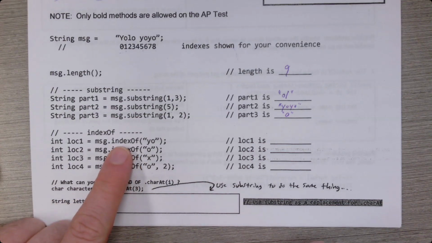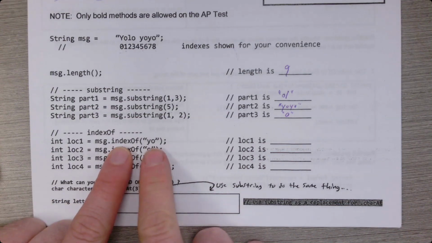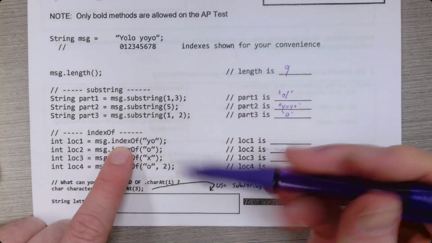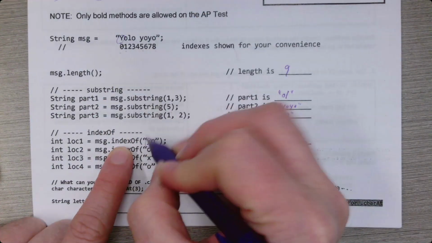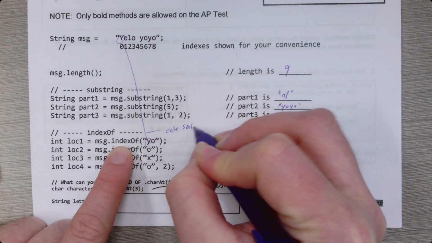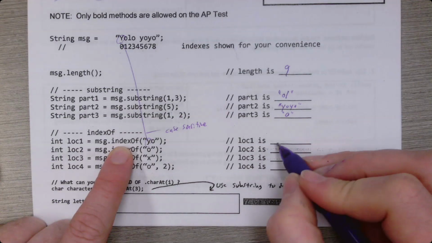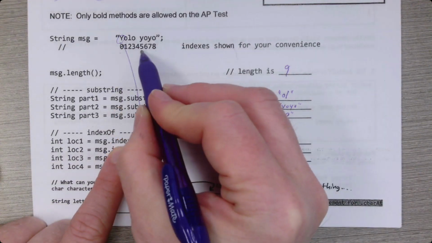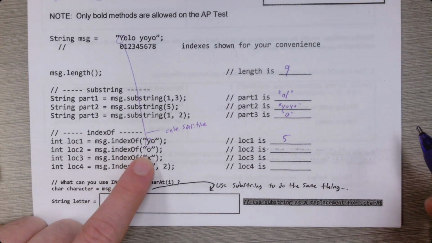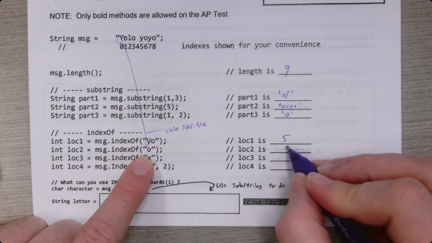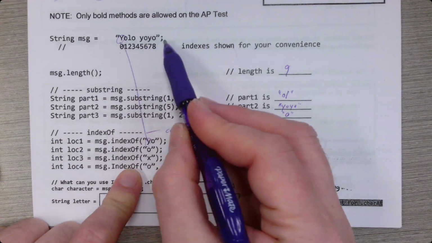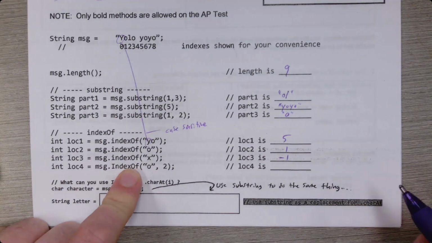Okay, indexOf, that's like search. So I'm searching for yo. Don't get tricked into saying 0 because it's case sensitive. See how that's uppercase and that's lowercase? So case sensitive, so it's not 0. It's actually the first time lowercase yo happens, which is index 5. What if I'm searching for the first time lowercase o happens? That's index 1. What if I search for x? Well, x doesn't happen anywhere here, so it returns -1.